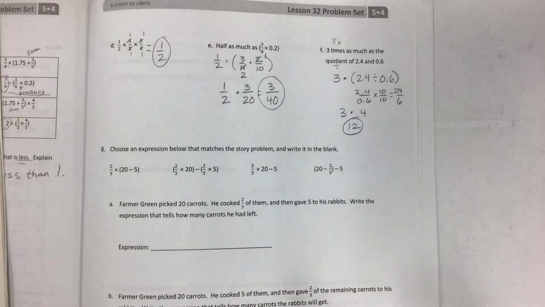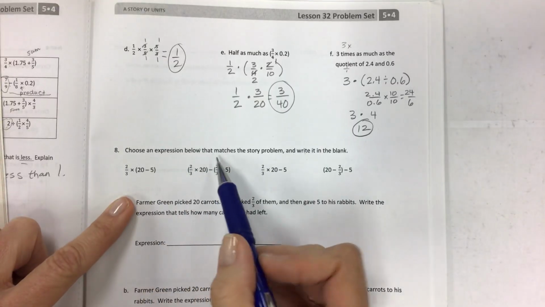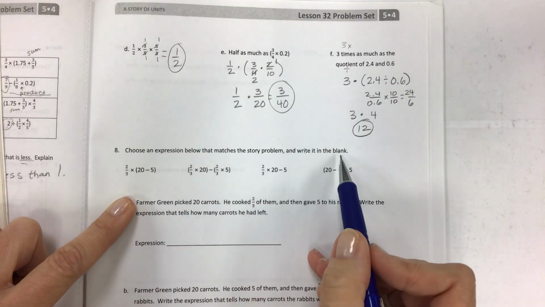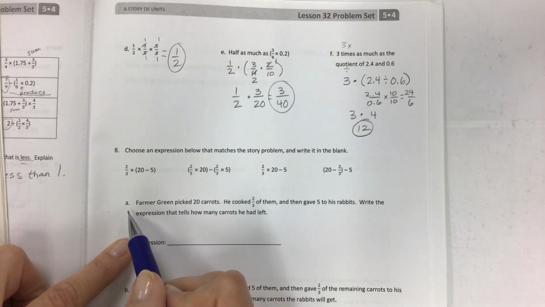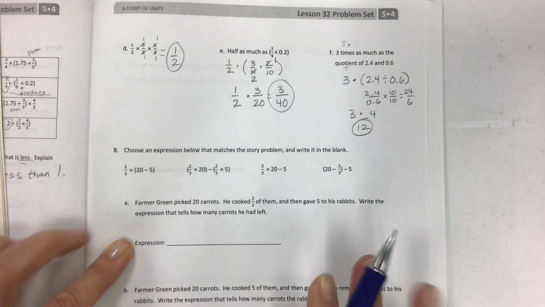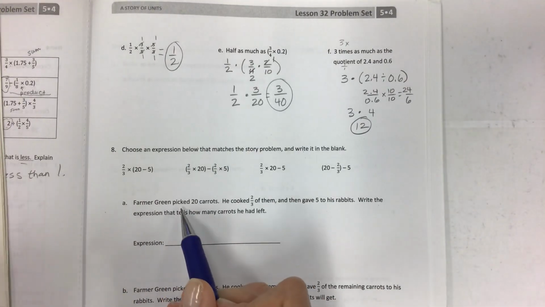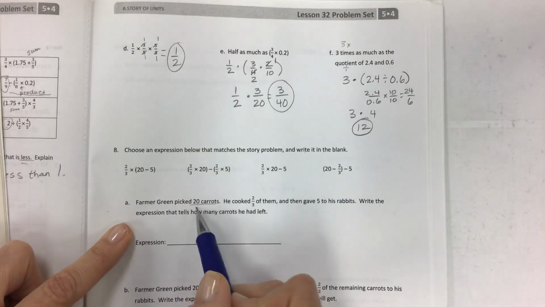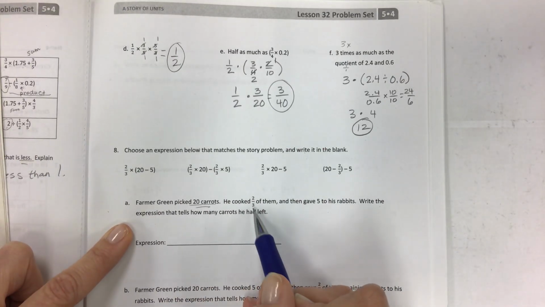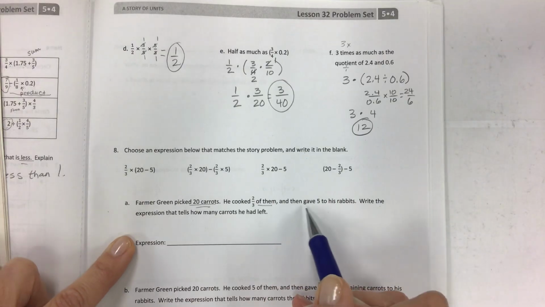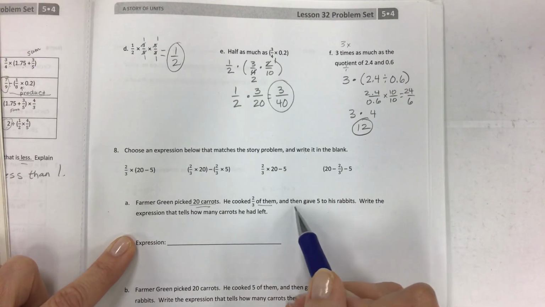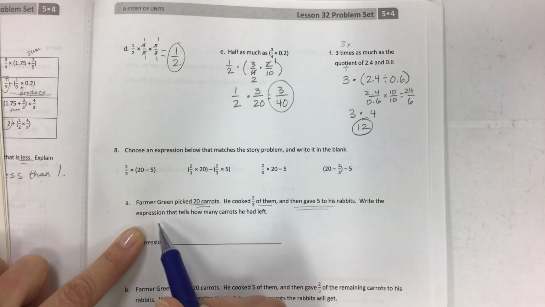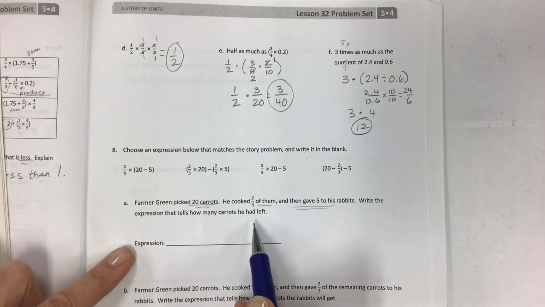And now down to the last few. This is actually pretty quick. So it says choose an expression below that matches the story problem and write it in the blank. It'd be nice if they gave you the story problem first, which is down here, but they don't. So Farmer Green picked 20 carrots. That's the whole. He cooked 2/3 of them and then gave 5 to his rabbits in that order. Write the expression that tells how many carrots he had left.